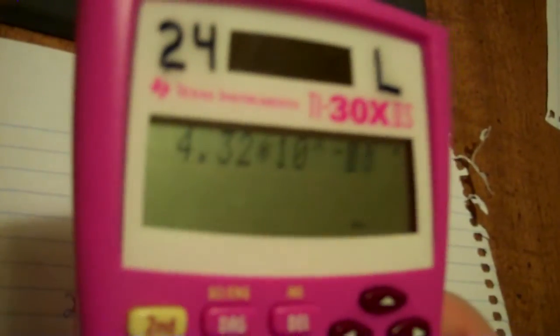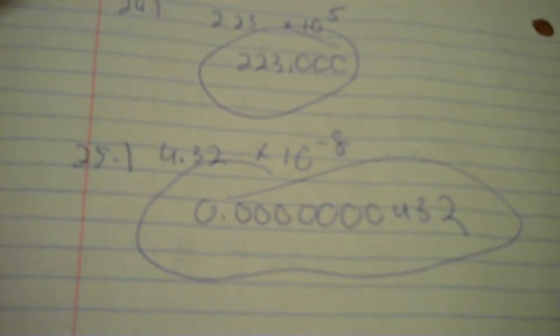We're going to go this way, times 10. Right there. 0.000000432. If your calculator does this, you're going to have to trace it backwards 7 places and fill in the blanks with the zeros. Okay.